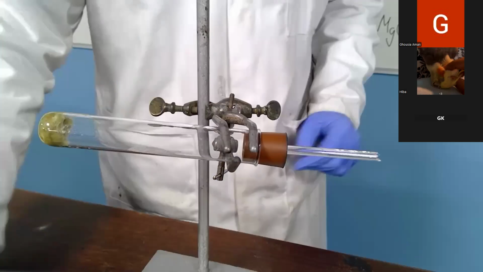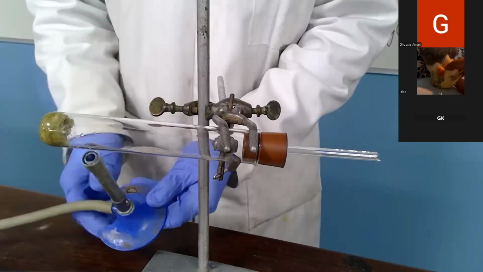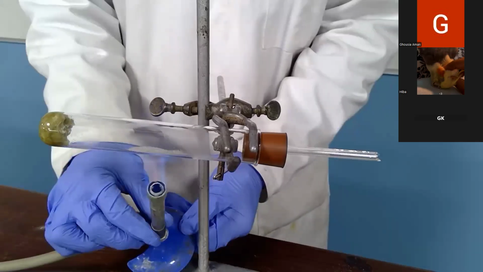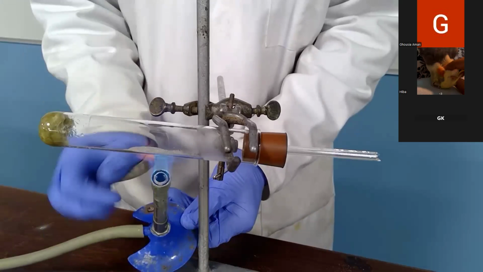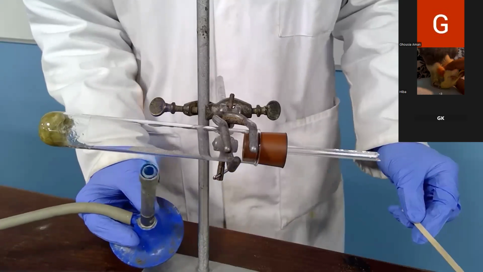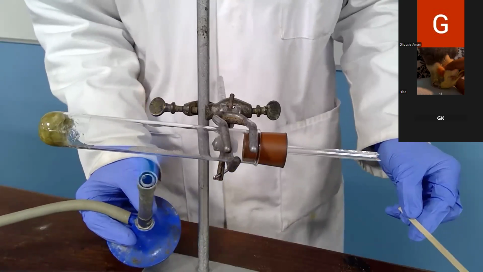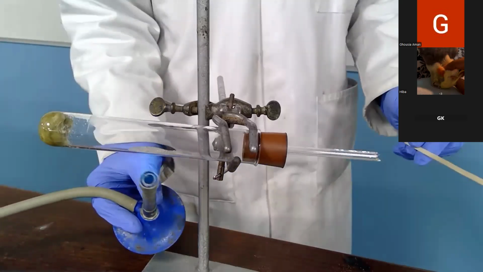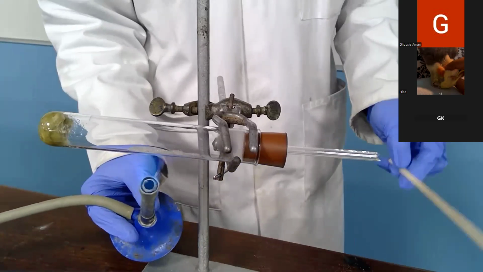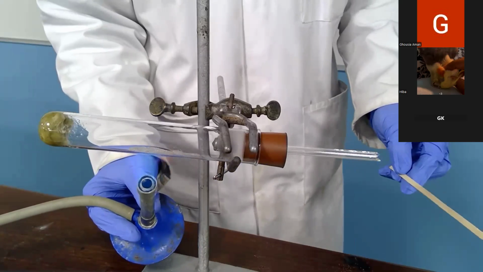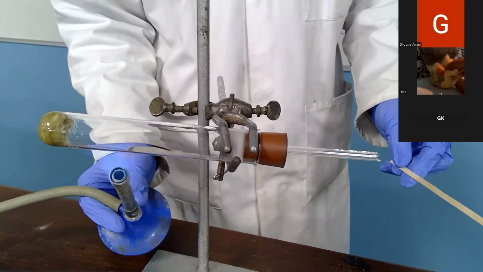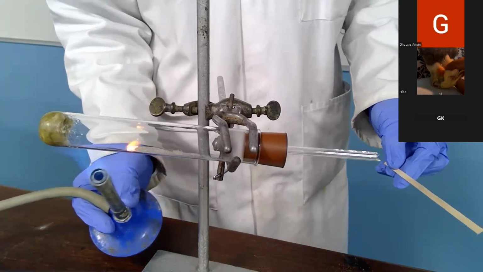So first of all, I'm going to heat the magnesium. Some of the magnesium might start to spark a little as it reacts with oxygen in the air. But I will continue to heat until I see some of that sparking. And then as soon as I feel that the magnesium is hot enough, I will move the Bunsen down to the other end and start to vaporize some of the water. As I vaporize the water, a chemical reaction occurs.